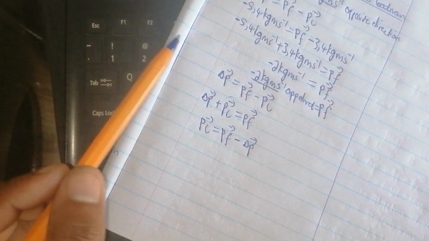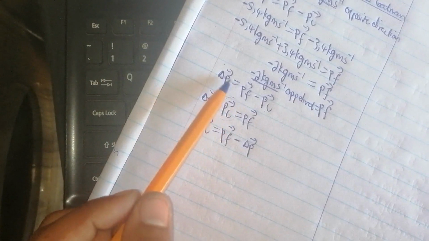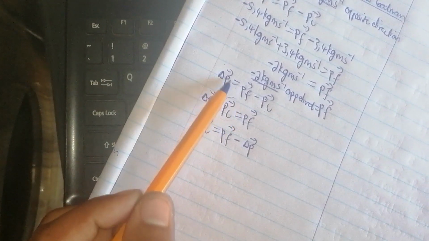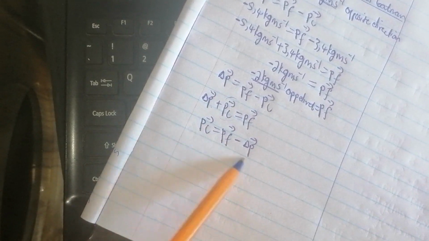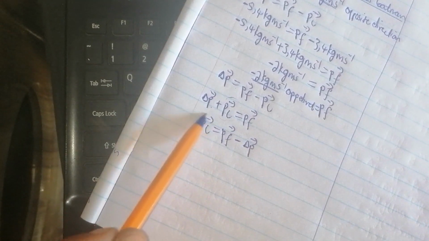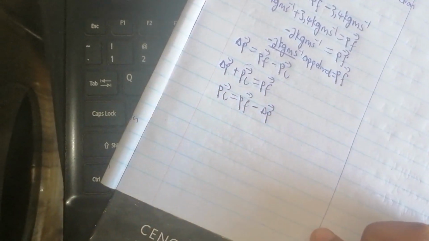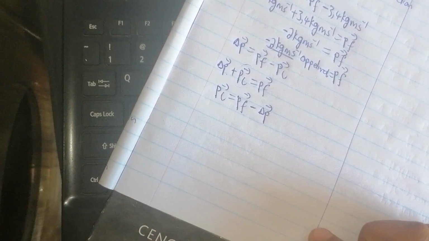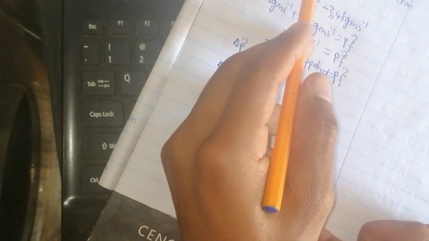So how can I make both final and change negative? How can I do that? Because this is positive, that is fine. So what I can do here is the following. Let me have this as negative.